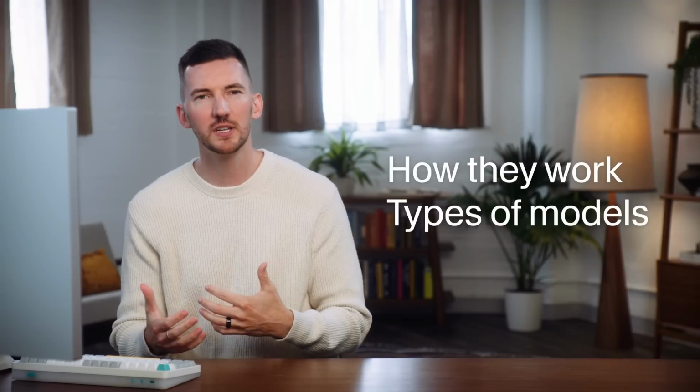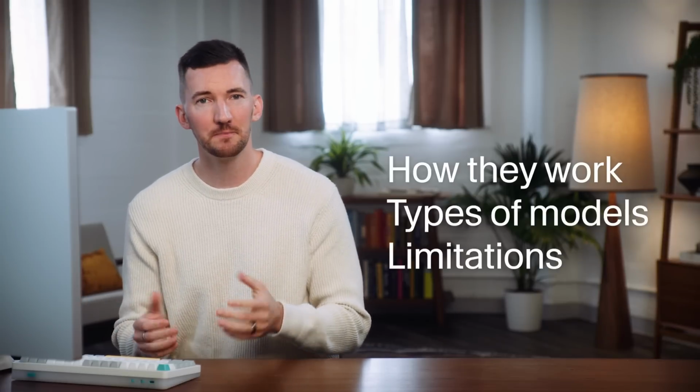Now, to really use AI tools well, you need to have an understanding of how the models work, the different types of models, and what some of their limitations are. So let me give you an analogy.